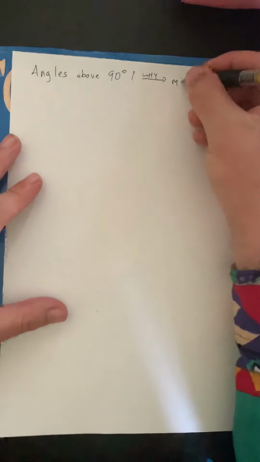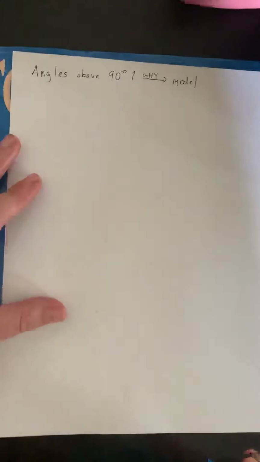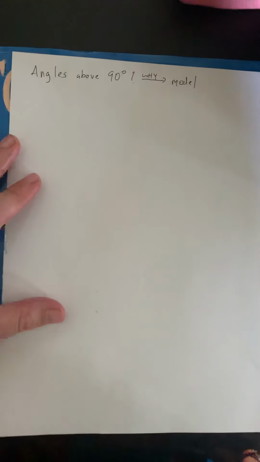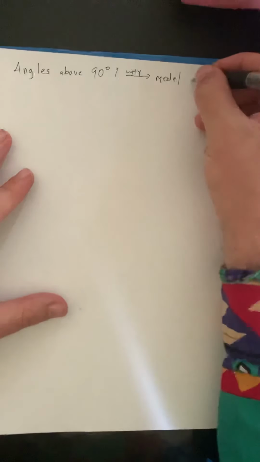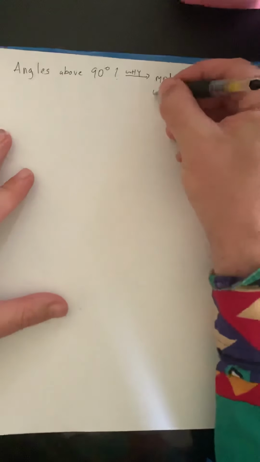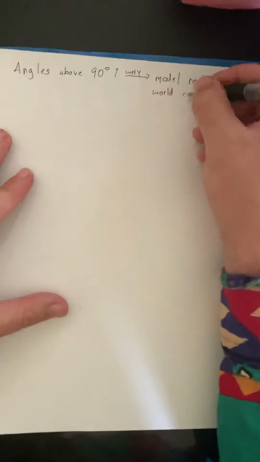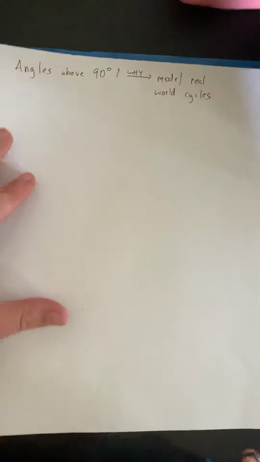We're going to be able to model real-world cycles. So anything, like the temperature of the year, any natural processes that are on a cycle. Trig, sine, cosine, tangent, is actually how you can model that stuff.